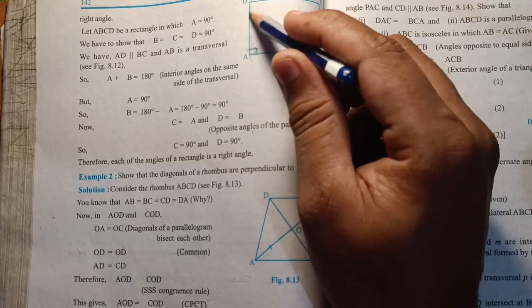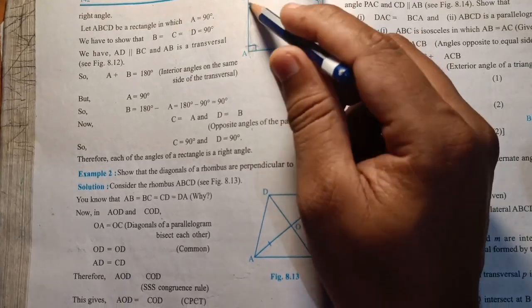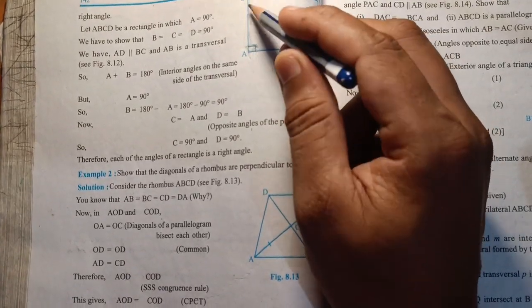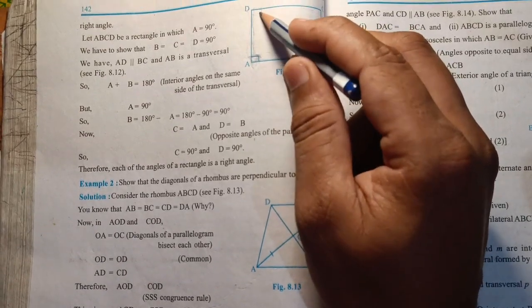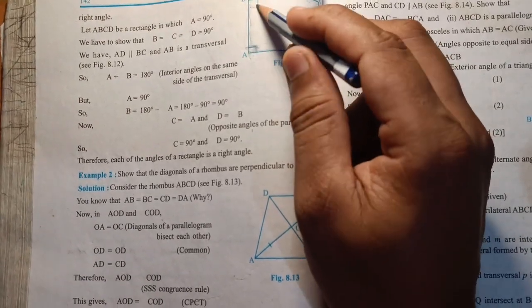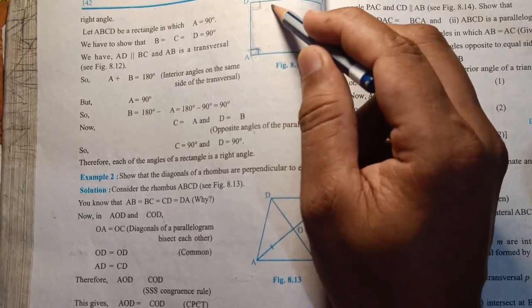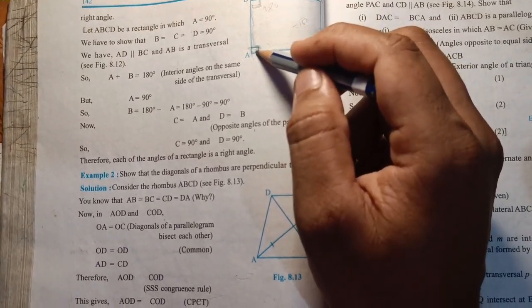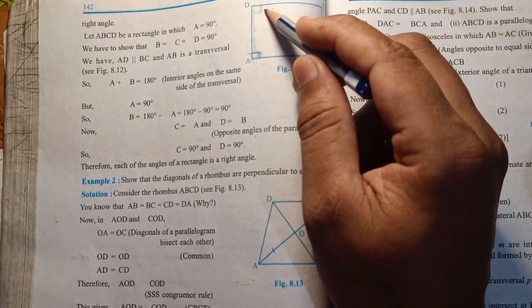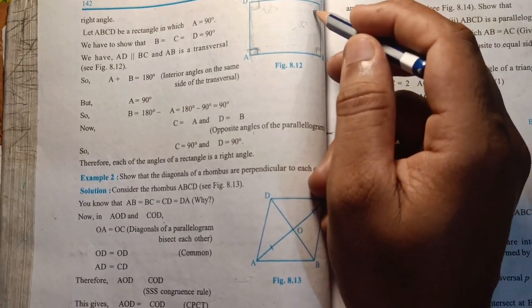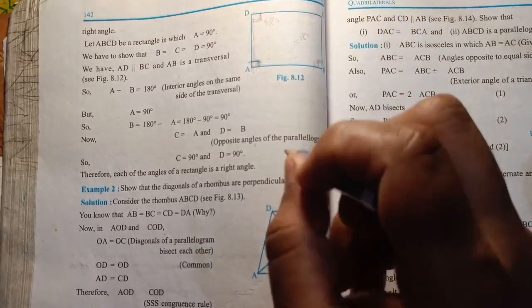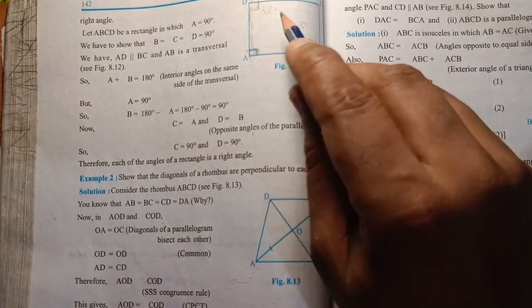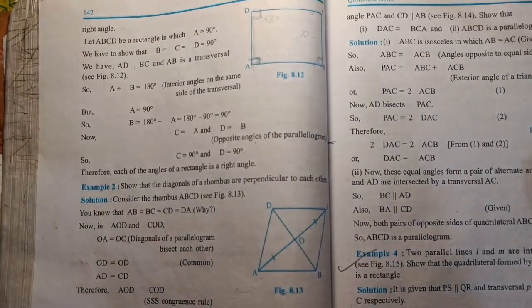So taking AD as the transversal, this angle is equal to this angle. How? We subtract the interior angle from 180: 180 minus angle A, which is 90, gives 90 again, and by this again 90. So we have proved that all angles of the rectangle are 90.